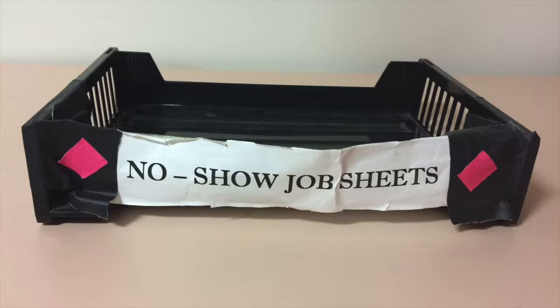Notify the scheduled lock person that their job has been cancelled. Write no-show on the job sheet and fill in the time you arrived on the lock sheet. When you get back to the office, put your job sheet in the no-show bin.